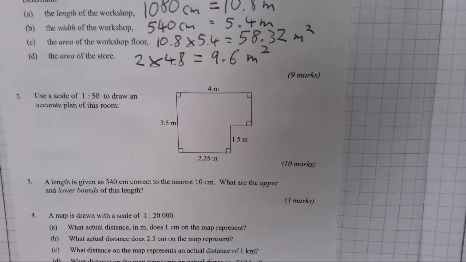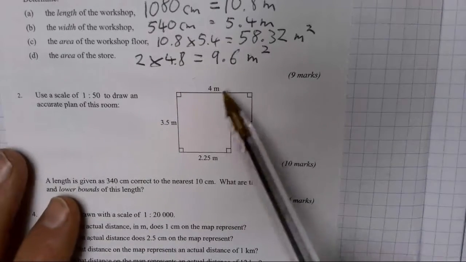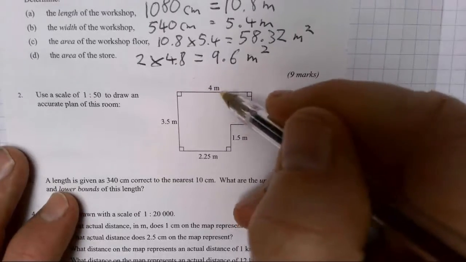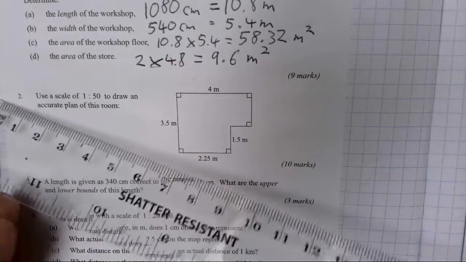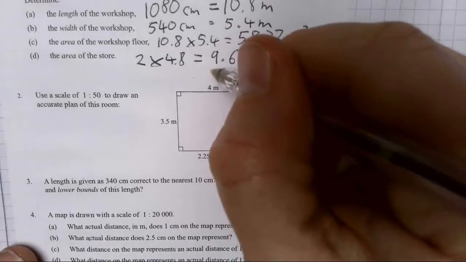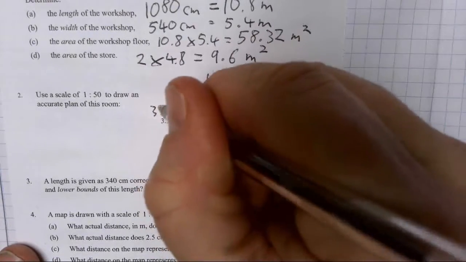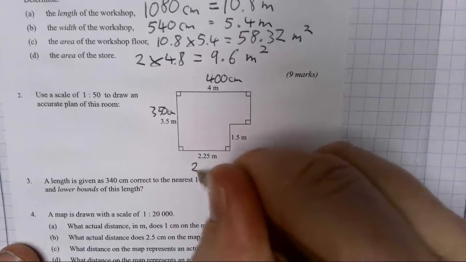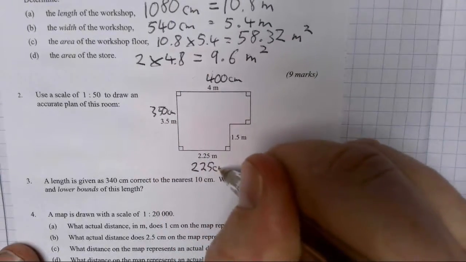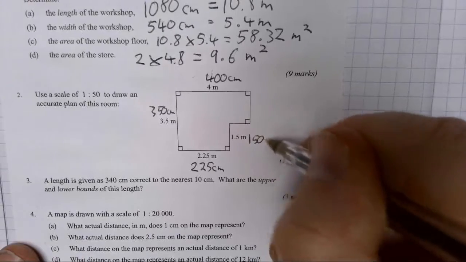Question 2. Use a scale of 1 to 50 to draw an accurate plan for this room. Now the plan for this room I'm going to want to draw accurately on my paper. And in order to do that, firstly, I'm not going to be able to draw easily in meters, so I'm going to write all these lengths in centimeters. So this is 400 centimeters, this is 350 centimeters, this is 225 centimeters, this is 150 centimeters.